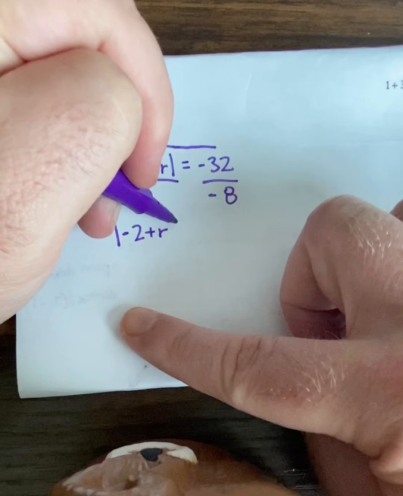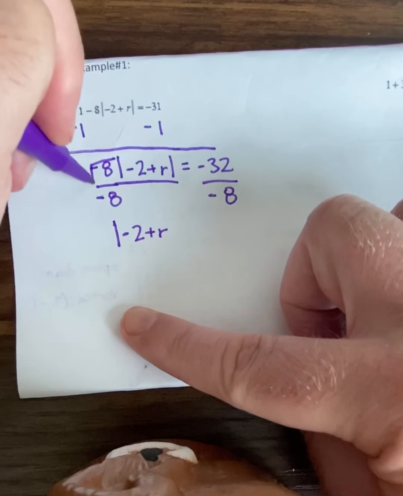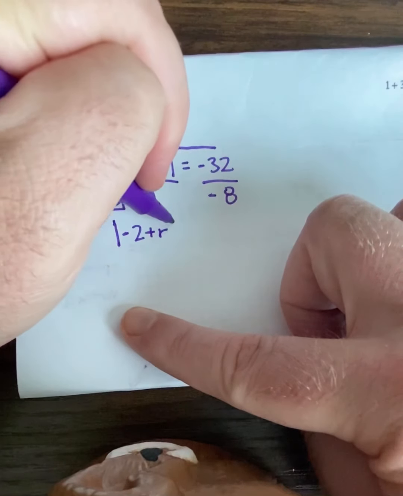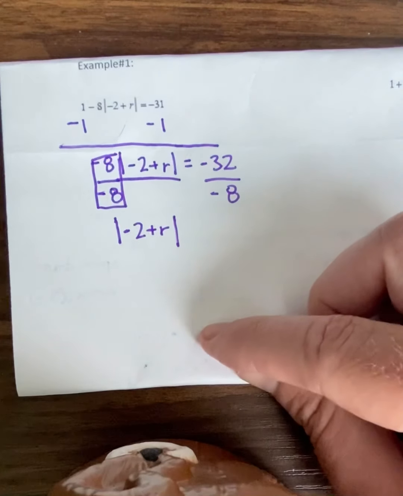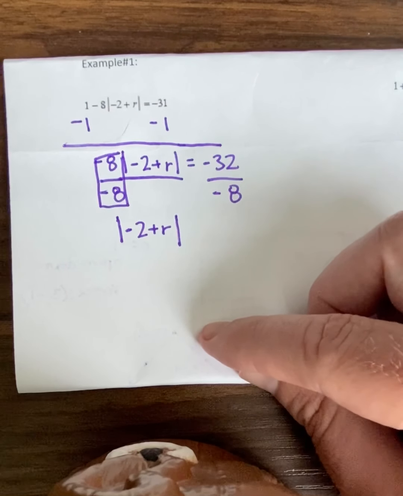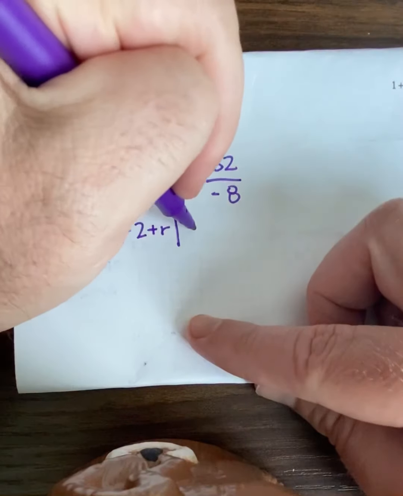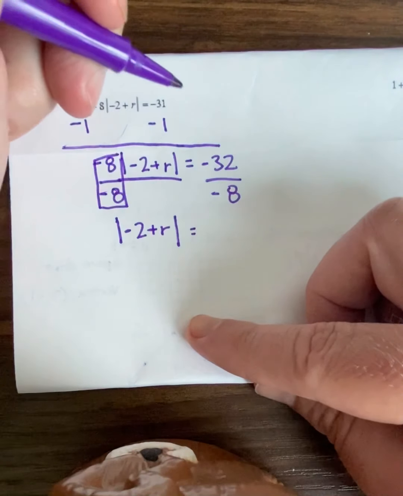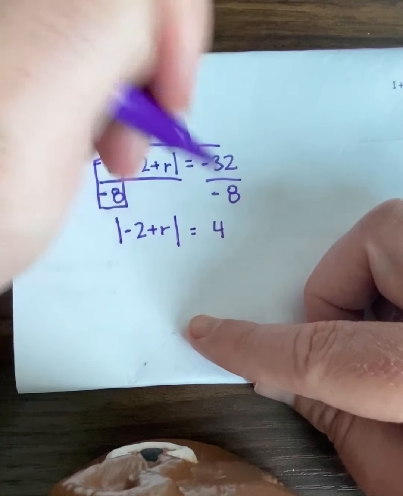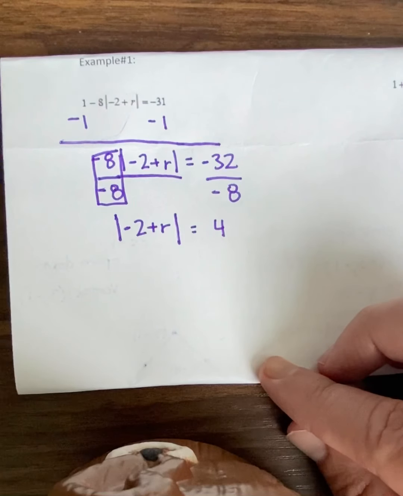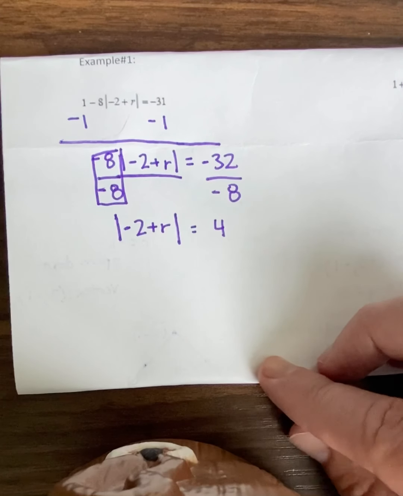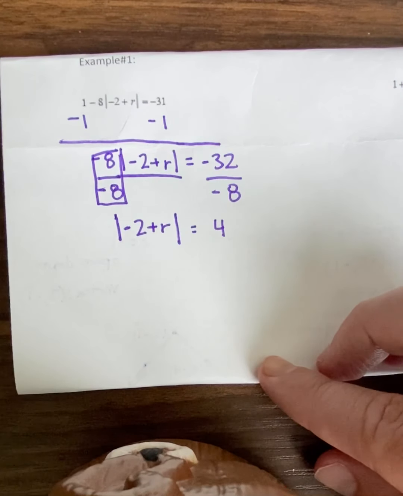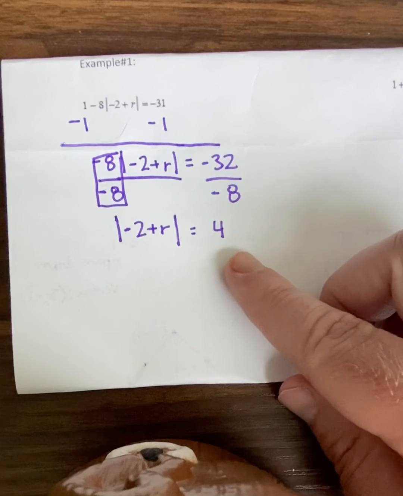So on this side, I'm going to have the absolute value of negative 2 plus r, so that's isolated by itself now. And then negative 32 divided by negative 8 gives me positive 4. So I am going to have solutions here, okay, because this is a positive number.